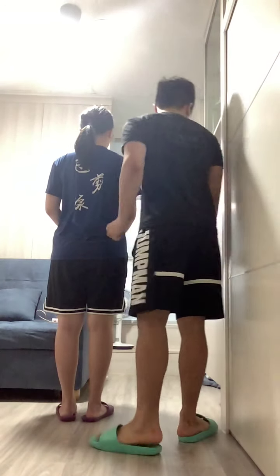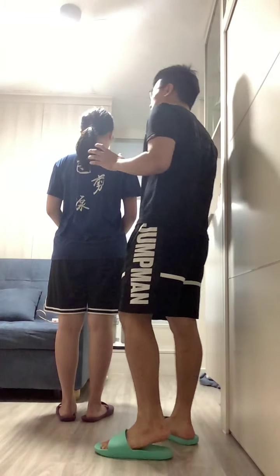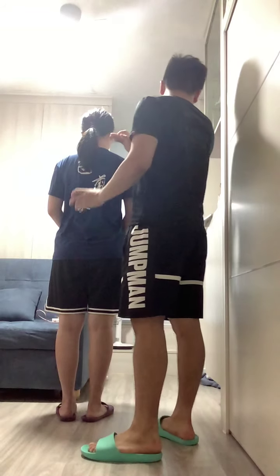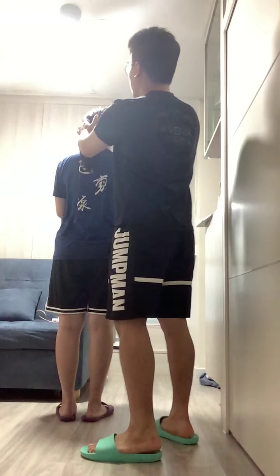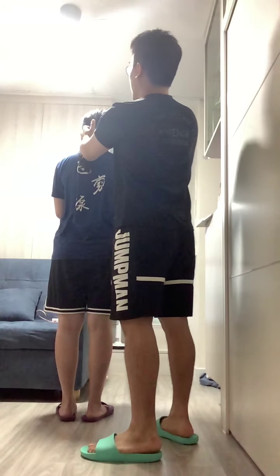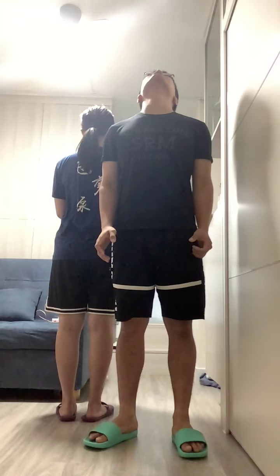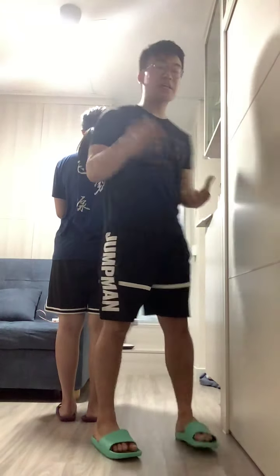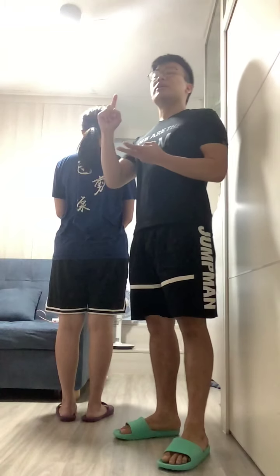The last one will be the splenius capitis. The splenius capitis origin will be around C3 to C7 and T3, and the insertion will be the mastoid process of the head. So the muscle action will be the neck extension and some neck rotation. So here are all 10 muscles, with the description of the origin, insertion, and muscle movement.